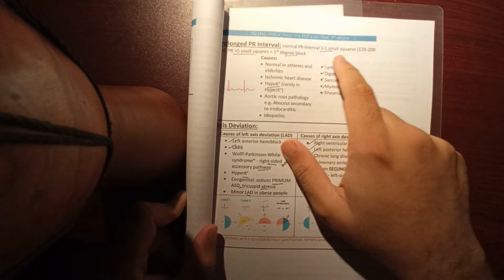Okay, what are the causes of prolonged PR interval? Normal PR interval, as you know, is 3 to 5 small squares, and PR more than 5 small squares is first degree heart block. So it's normal in athletes and elderly. Patients with ischemic heart disease can have a prolonged PR interval, also hypokalemia, aortic root pathology like abscess secondary to endocarditis, idiopathic, Lyme disease, digoxin toxicity, sarcoidosis, myotonic dystrophy, rheumatic fever. All these can cause prolonged PR interval.